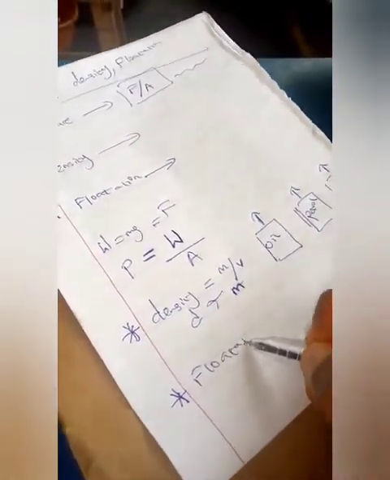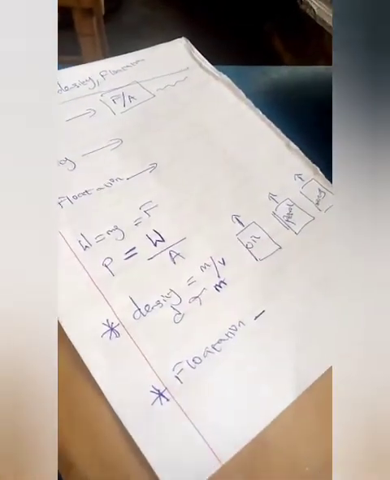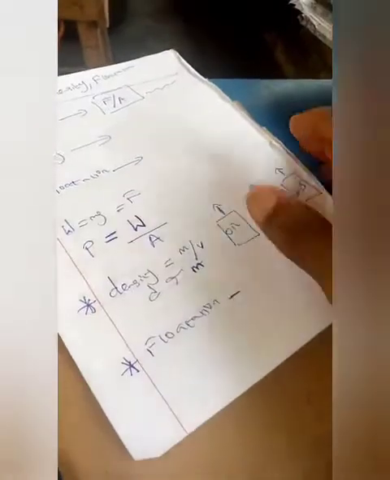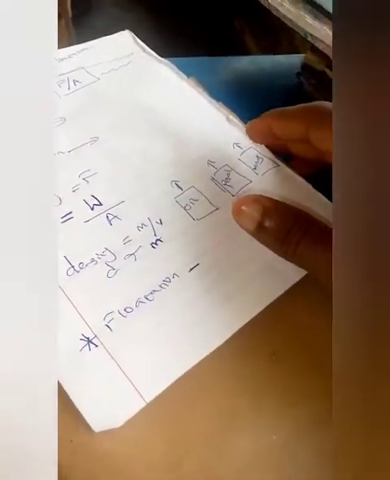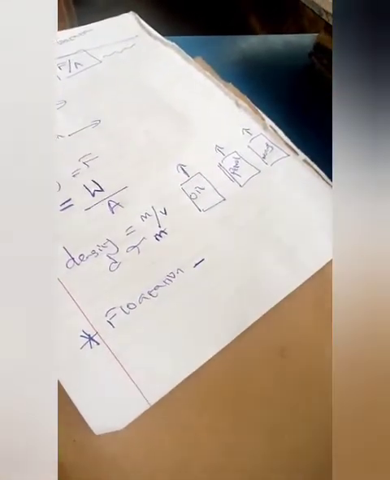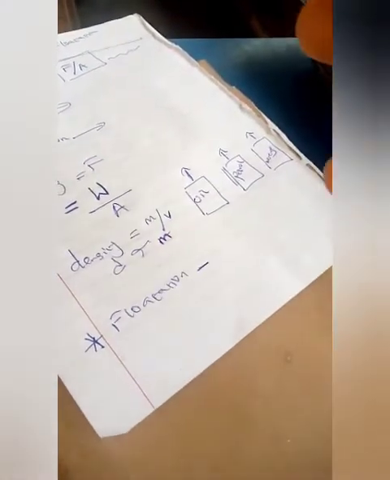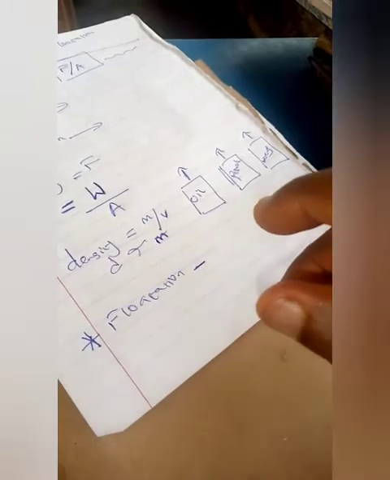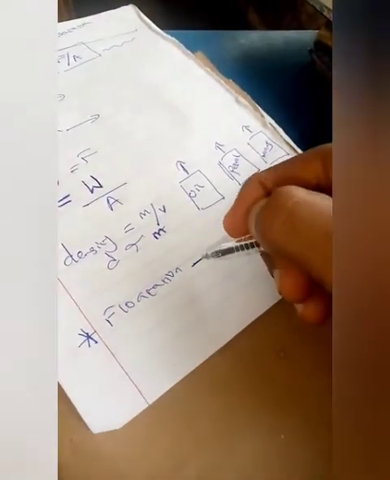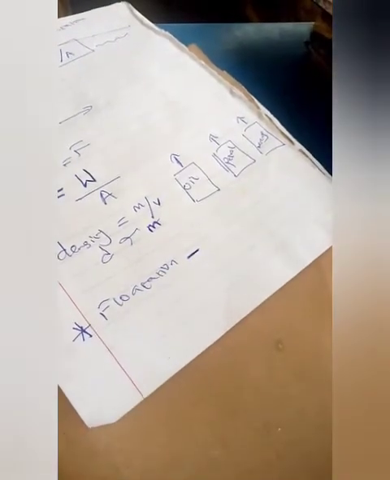Now, flotation. Let me just explain what flotation is. Flotation has to do with liquids. When you are in water, Archimedes' principle applies: you are going to displace your own weight in the water. That is what flotation is, but I'll go deeper in my next video. I just want to give you an idea right now.